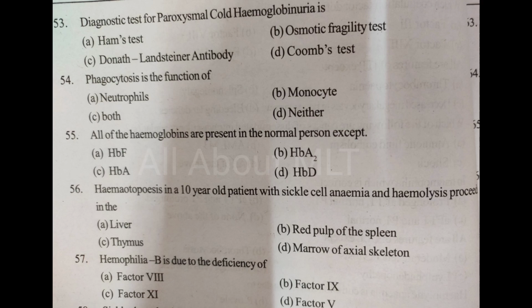All of the hemoglobins are present in the normal person except option A HbF, option B HbA2, option C HbA, option D HbD, and the answer is option D HbD.